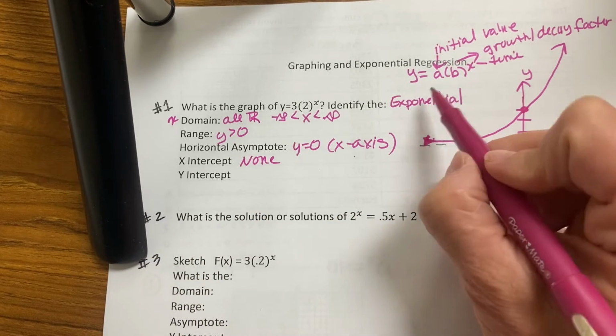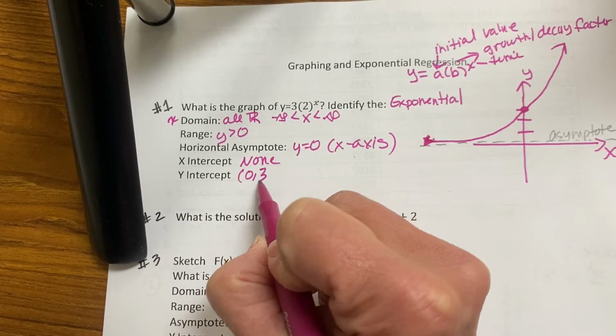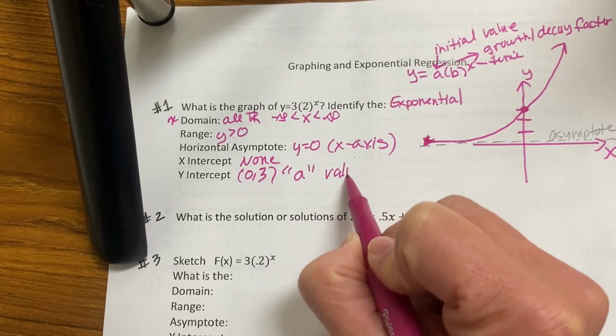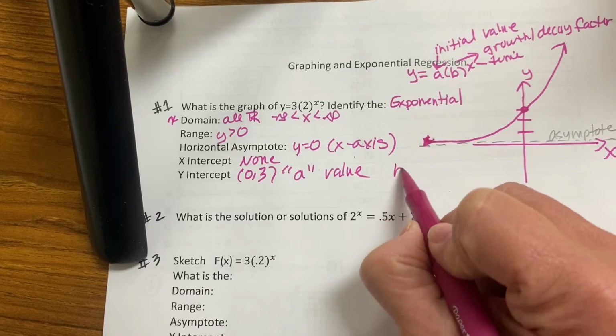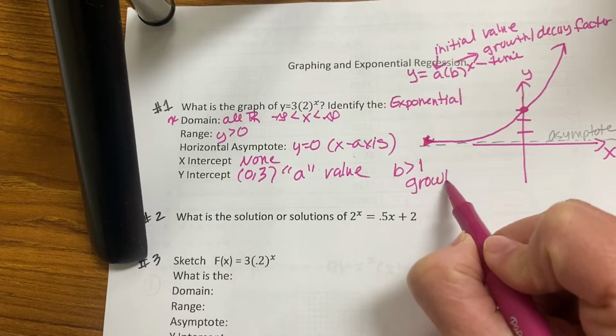And the y-intercept is going to be my a value, and that would be an ordered pair, which is 0, 3, and so this is the a value. So on this, we just know that b is greater than 1, and so that is where we get our growth.